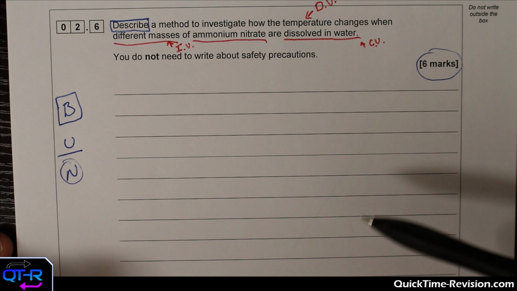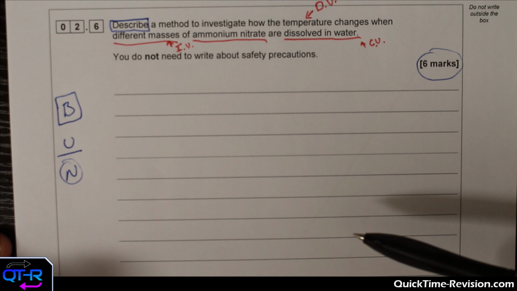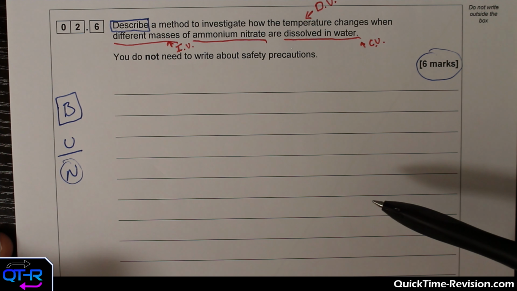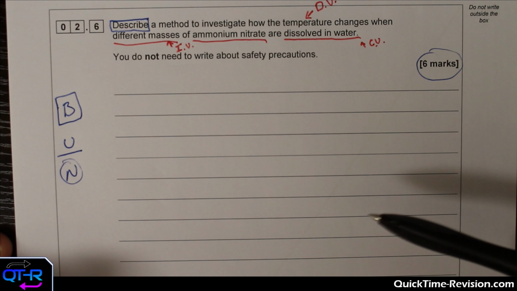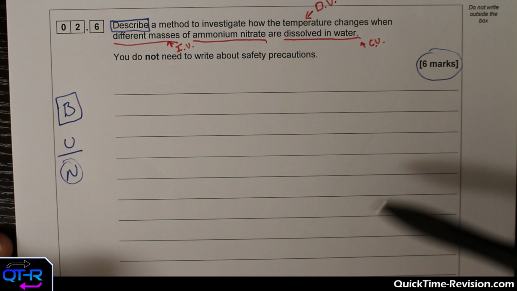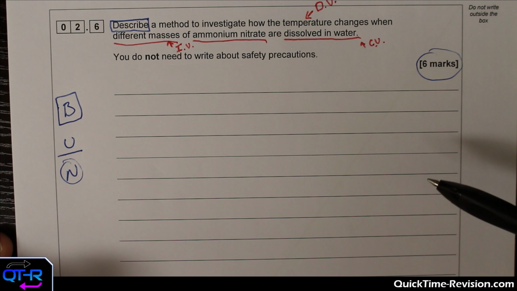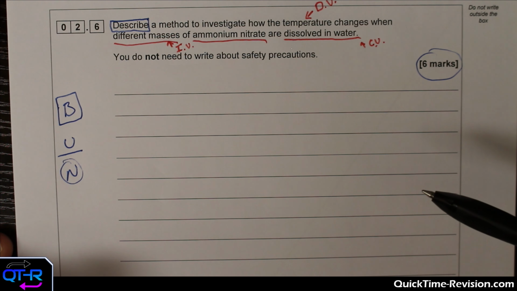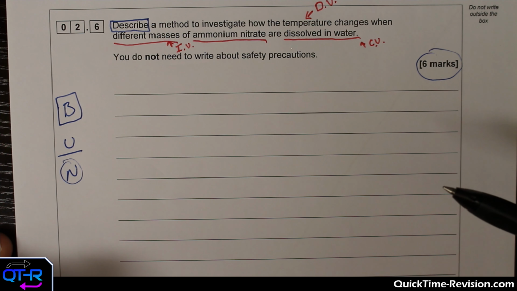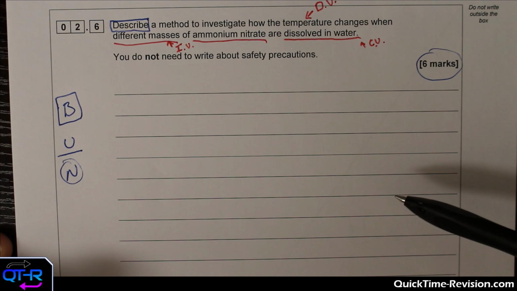Then, using a balance, measure a certain amount of ammonium nitrate, and you can choose. You can go with 1 gram, 2 grams, 3 grams, whatever you want. I'm going to start with 1 gram. So using a balance, measure 1 gram of ammonium nitrate, then pour the ammonium nitrate into the water.